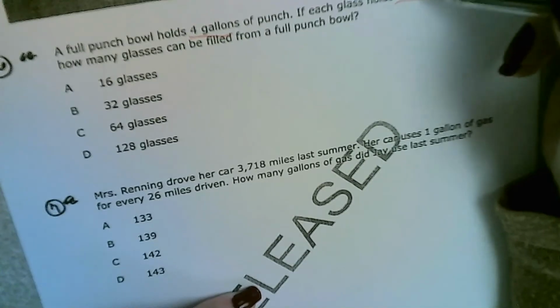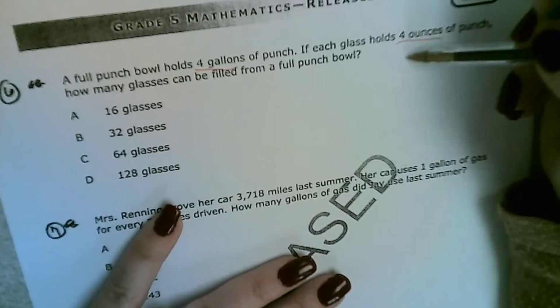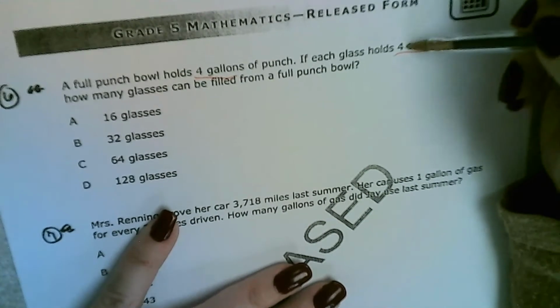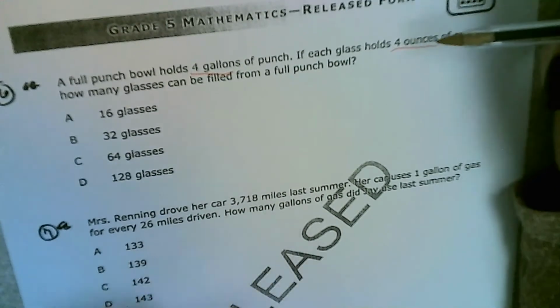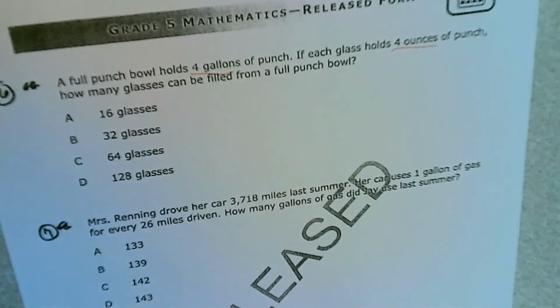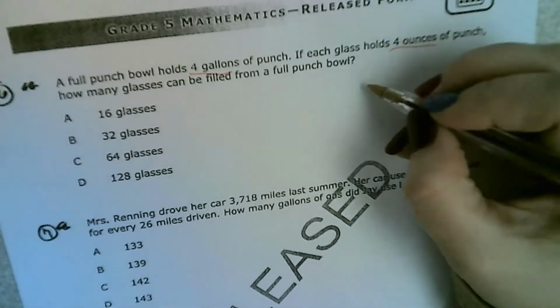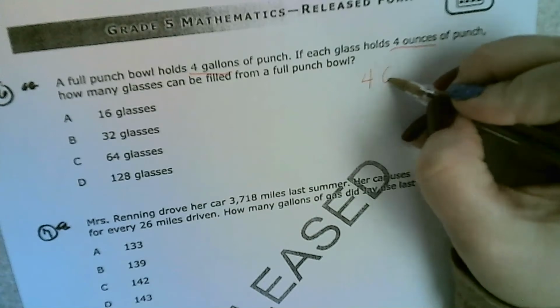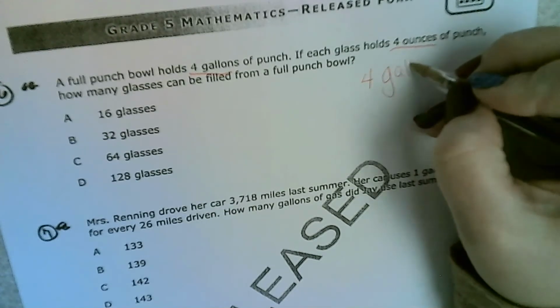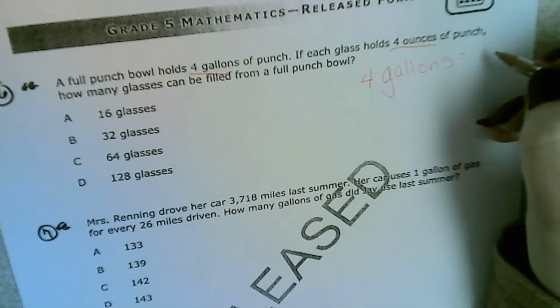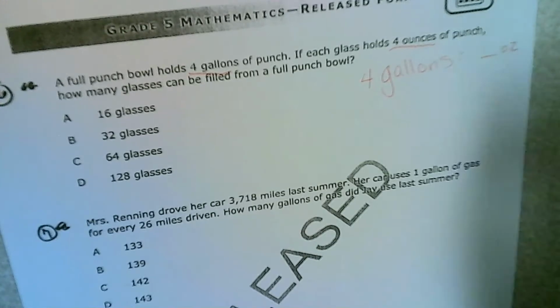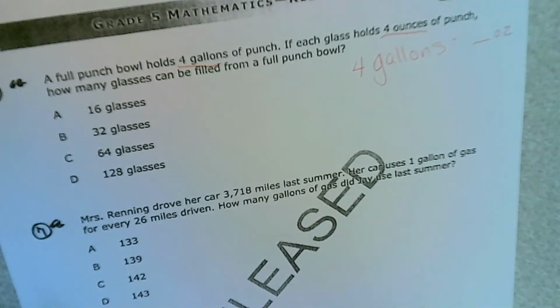If I make this into gallons, it's going to make it into a decimal or a fraction, and I really don't want to mess with decimals or fractions. So I'm going to say 4 gallons equals blank ounces.